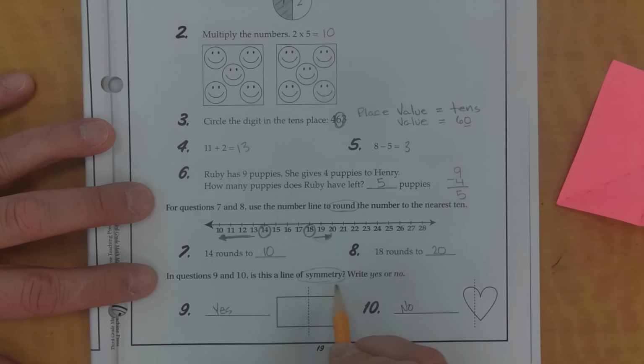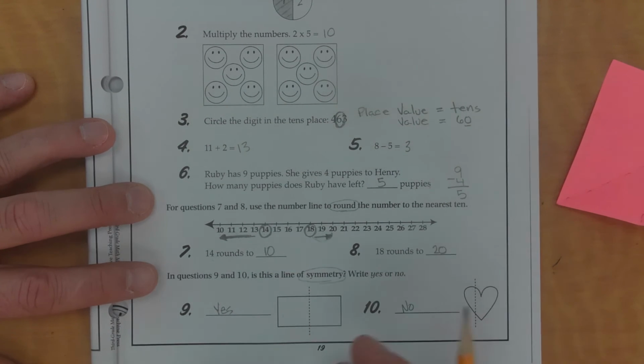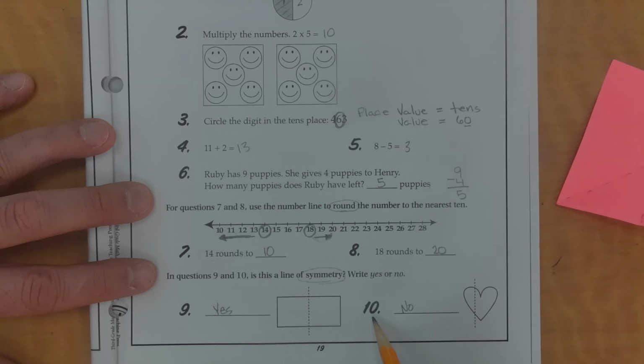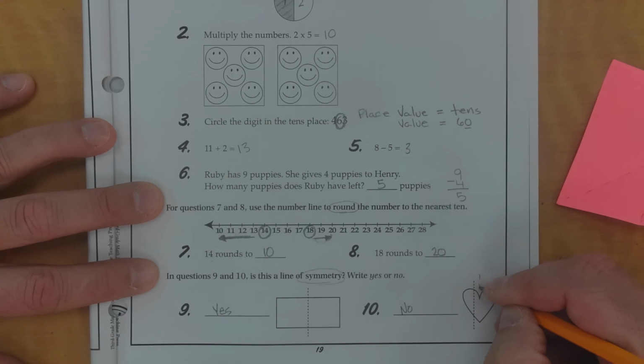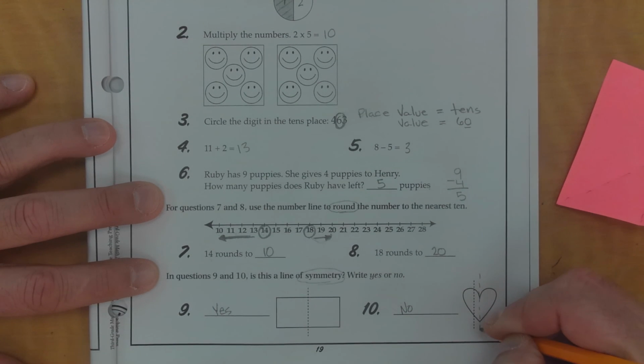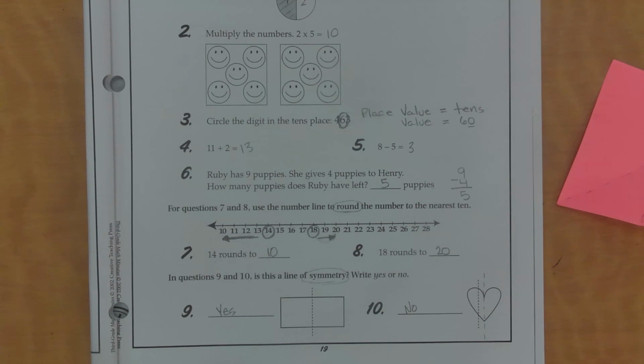In questions 9 and 10, is this a line of symmetry? Yes, this is. If I were to fold this rectangle over along that dotted line, it would be exactly the same. And number 10, the heart, no. If I fold along this line, that is not a line of symmetry. If I wanted to make it a line of symmetry, I would have to make my line right here. And then this line would be a line of symmetry because I could fold that heart on top of itself. But placed over here, it's not. It's just a line.